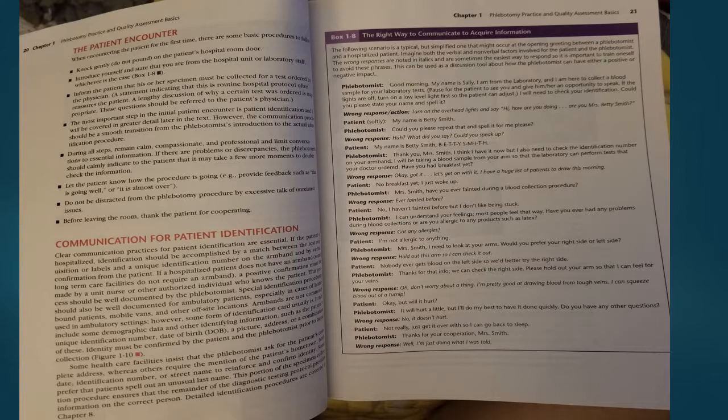The right way to communicate to acquire information is shown in Box 1.8. The following scenario is typical, but simplified, one that might occur at the opening greeting between a phlebotomist and a hospitalized patient. Imagine both the verbal and nonverbal factors involved for the patient and the phlebotomist. The wrong responses are noted in italics and are sometimes the easiest way to respond, so it is important to train oneself to avoid these phrases. This can be used as a discussion tool about how the phlebotomist can have either a positive or a negative impact.